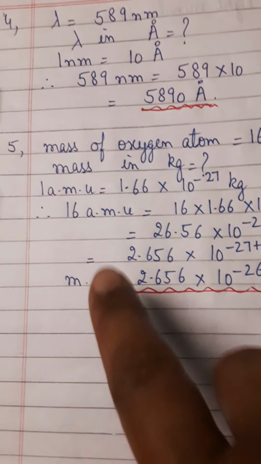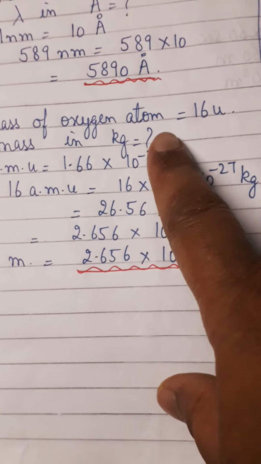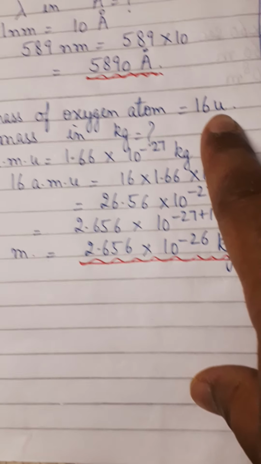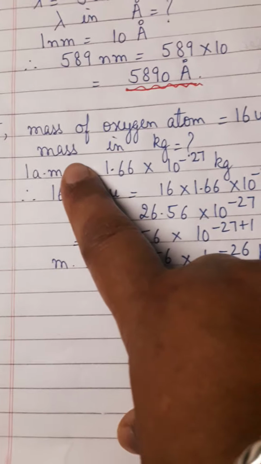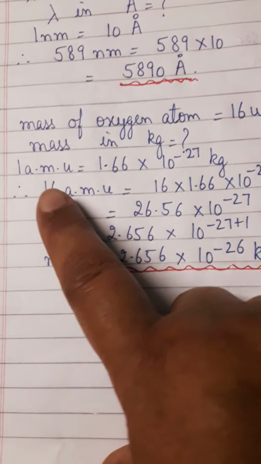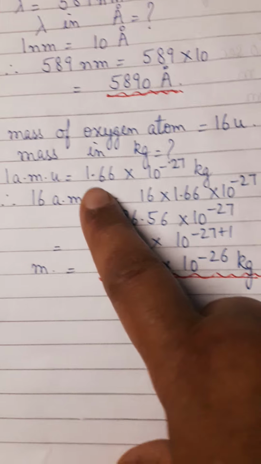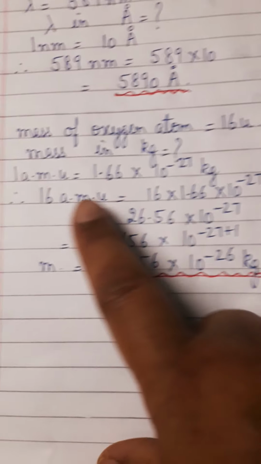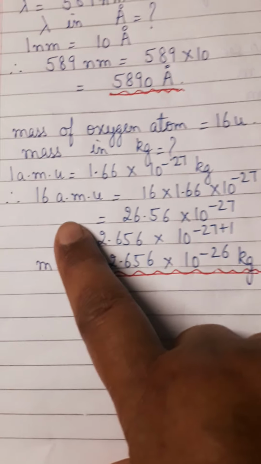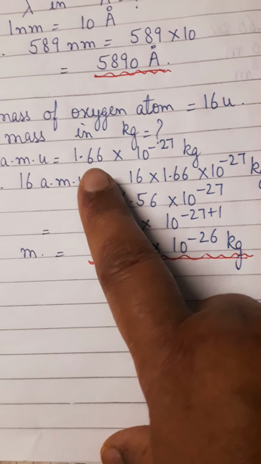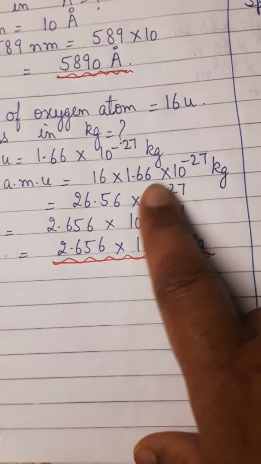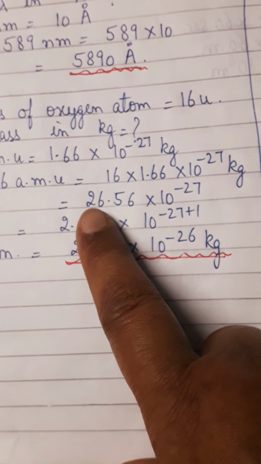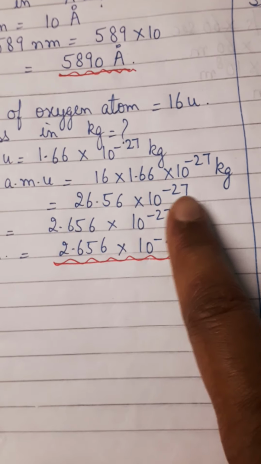Look at the next question. It has been given to you in this question that the mass of an oxygen atom is equal to 16 u. What does the u stand for? AMU, atomic mass unit. So you need to find out the mass in kg. Let's work out. One atomic mass unit we know is equal to 1.66 into 10 to the power minus 27 kg. This we already know. So 16 atomic mass unit will be equal to 16 multiplied by 1.66 into 10 to the power minus 27 kg. When I multiply, my answer comes to 26.56 into 10 to the power minus 27.